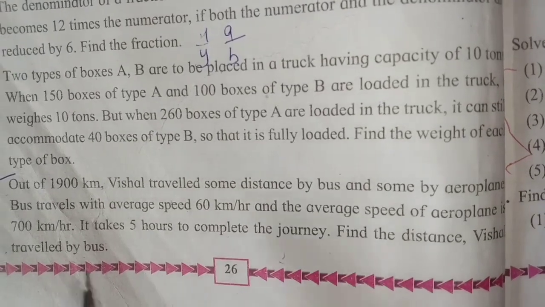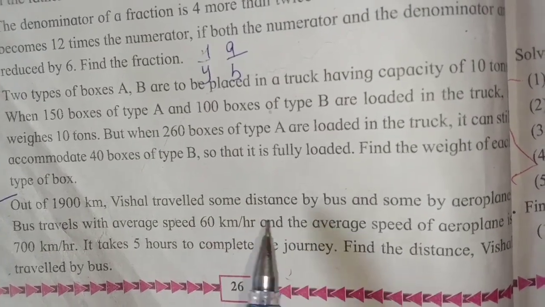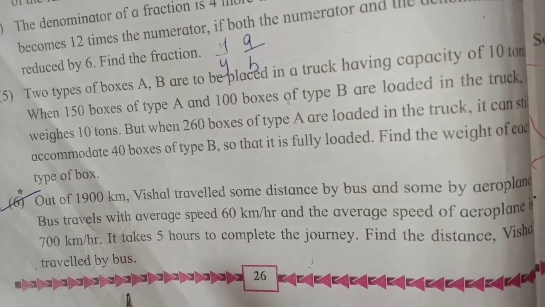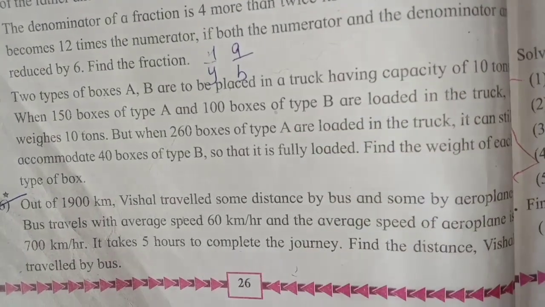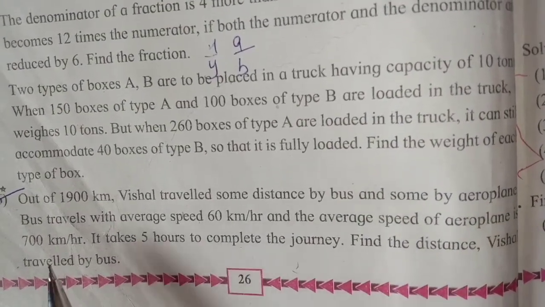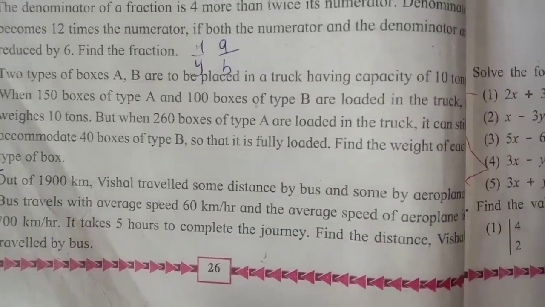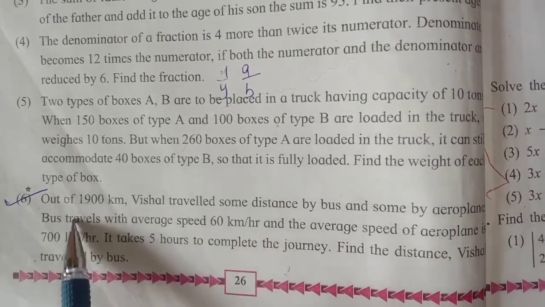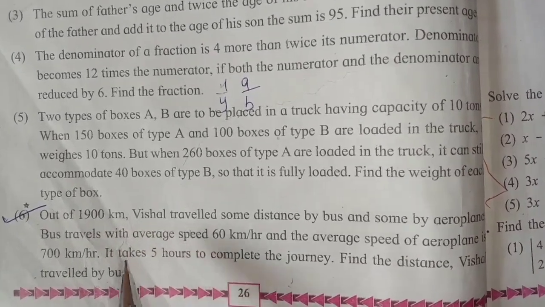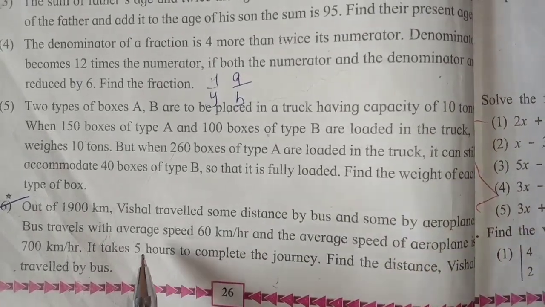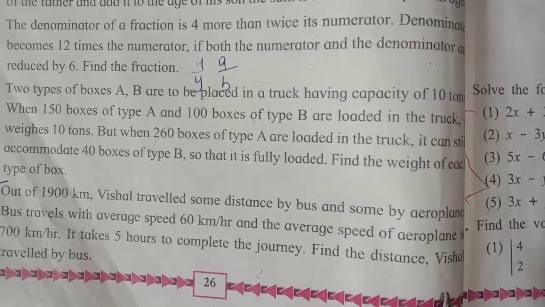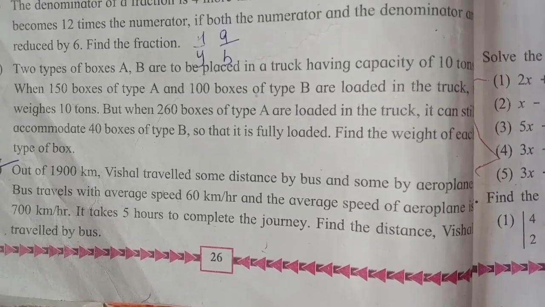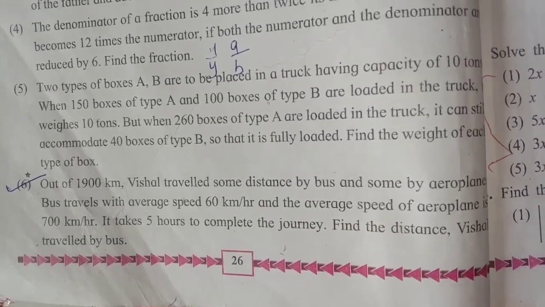The second condition is that the bus travels with an average speed of 60 km per hour and the average speed of the aeroplane is 700 km per hour. It took 5 hours to complete the journey of 1900 km. So we have to find the distance we shall travel by bus. As we don't know how much distance he traveled by bus, we have to find that distance.